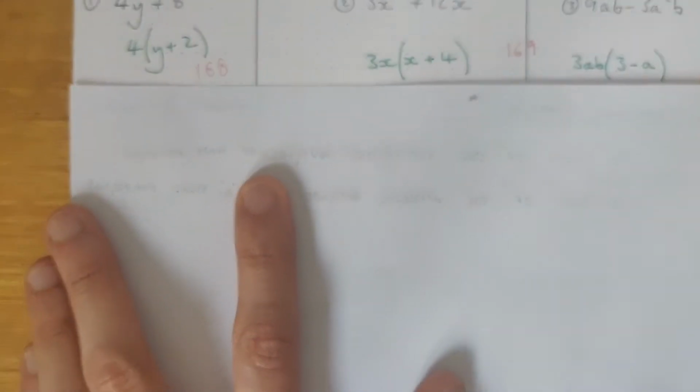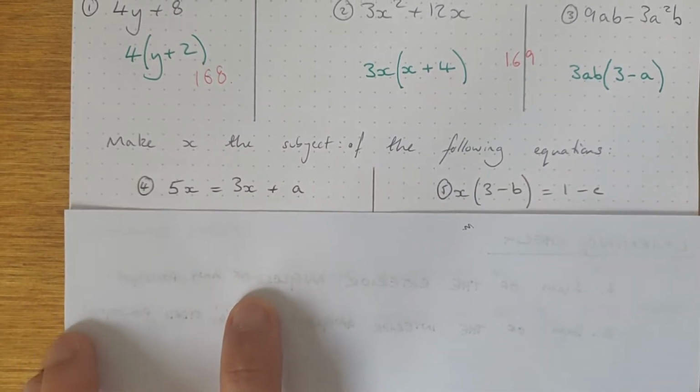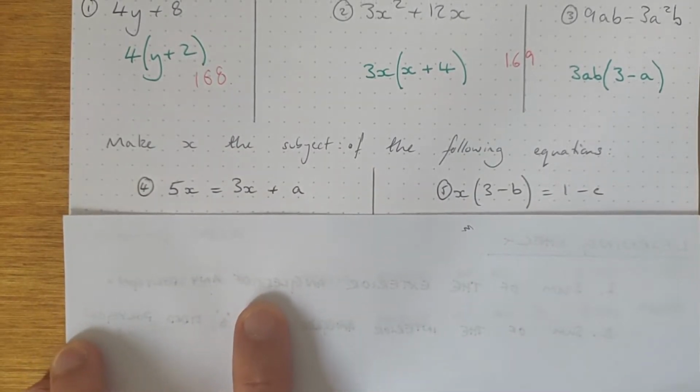I'm now going to give you 2 questions on rearranging. In each case, I want you to make x the subject of the following equations. Have a go at this, please.